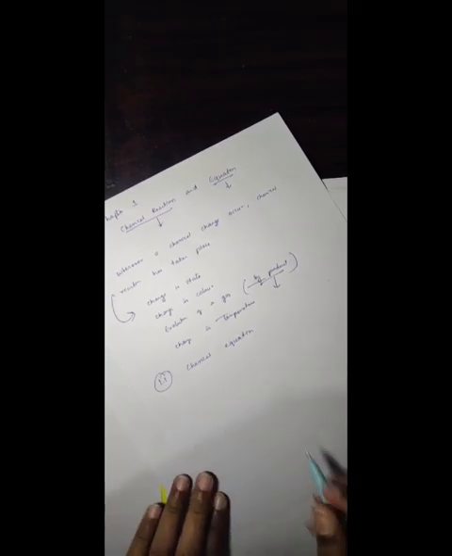So for example, instead of going with the definition, I will just make you understand with some example. So we heard about this magnesium ribbon. Whenever this magnesium ribbon burns with oxygen, it gets converted into magnesium oxide.